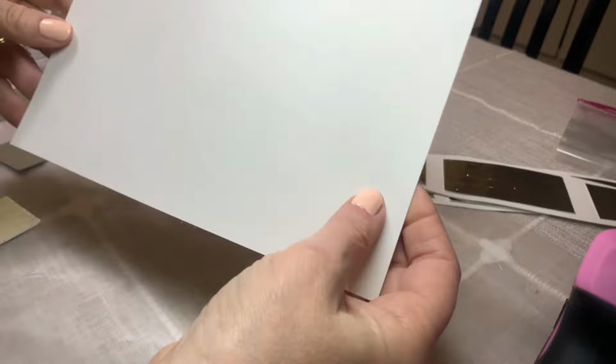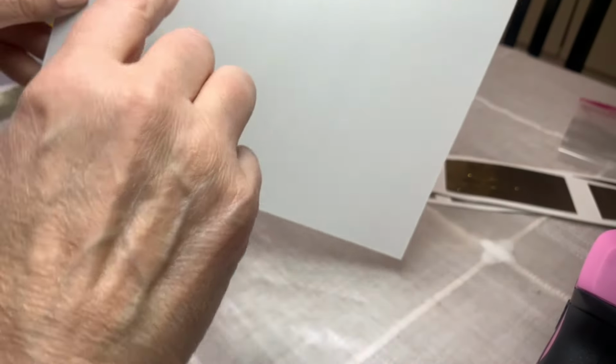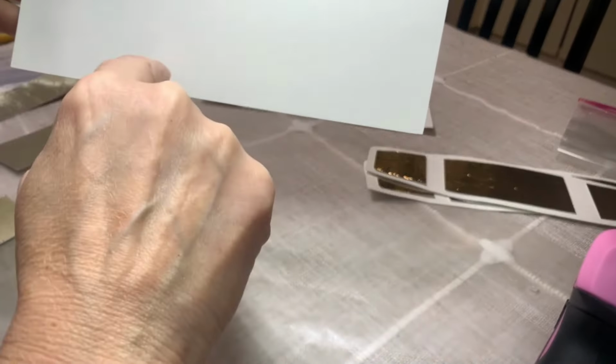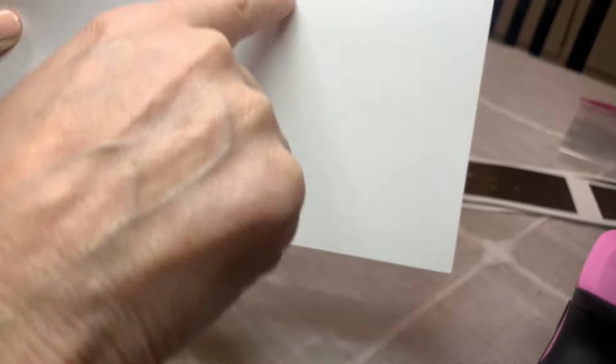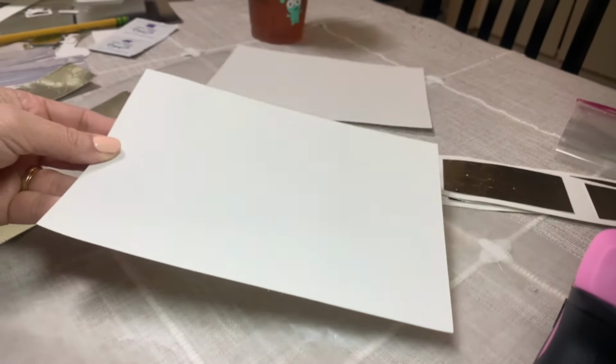So let's just do one at a time. You can see the score marks here. I don't know if you can see. I'm going to go ahead and do the same thing as far as tracing a little bit before it, because I think that really helped it.